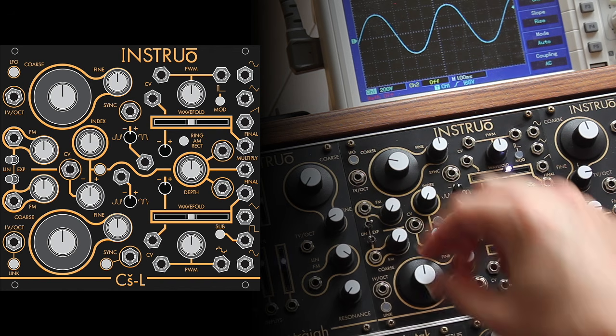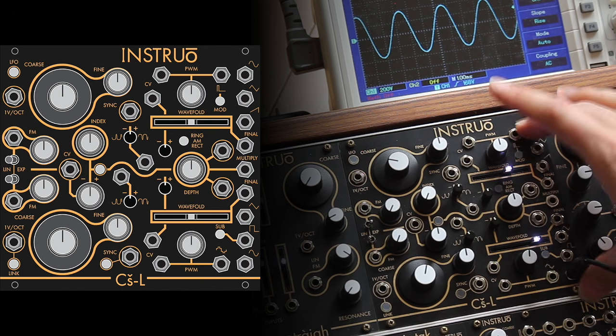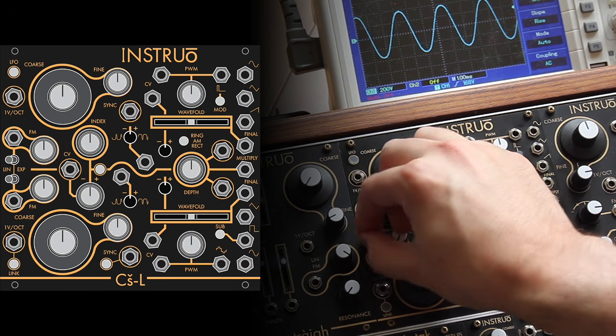Lots of capabilities of timbres, and that's just with the direct levels of the sine waves controlled by the attenuators.